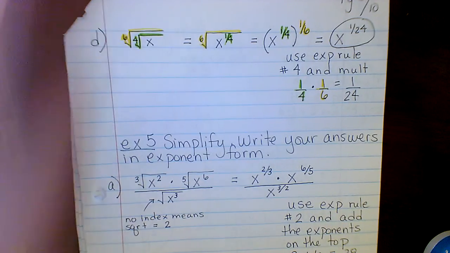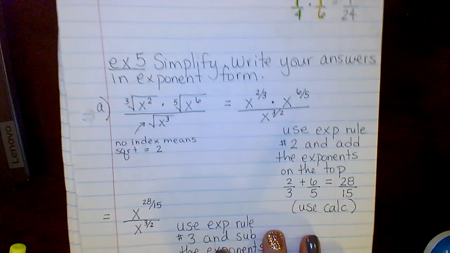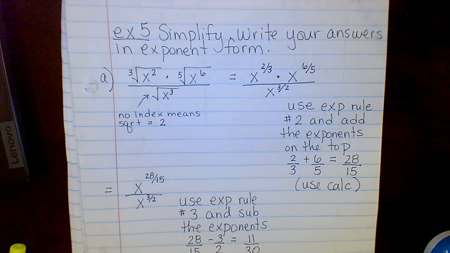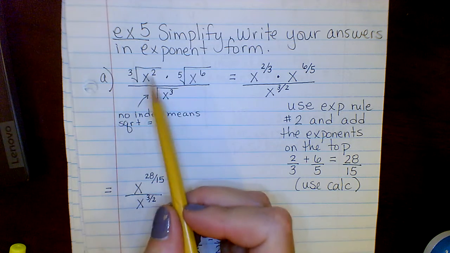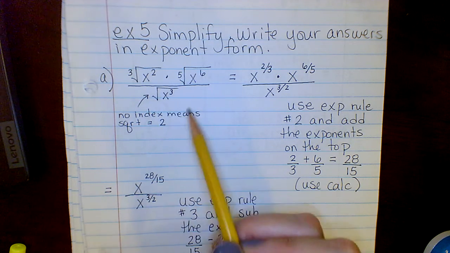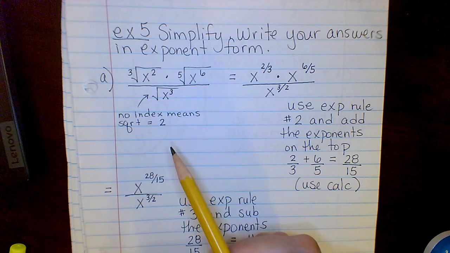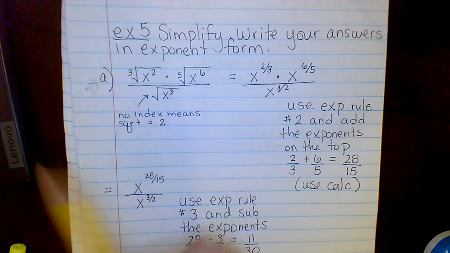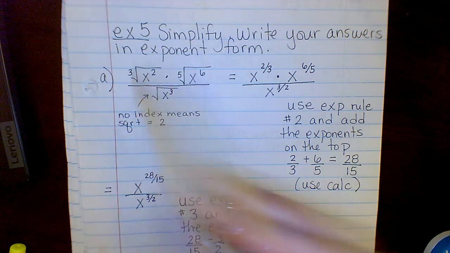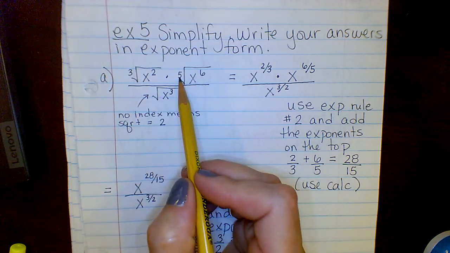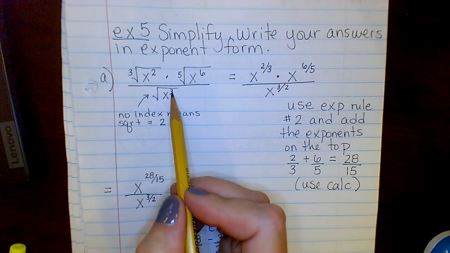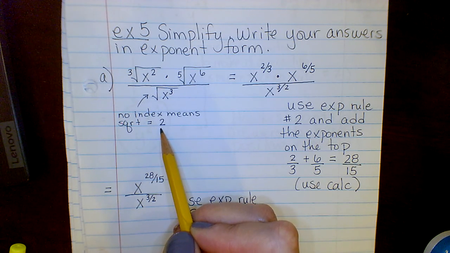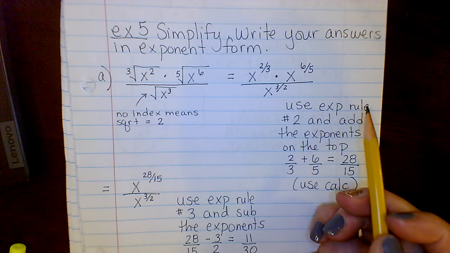Alright, so let's look at example 5. Let's write our answer in exponent form. Alright, we've got the cube root of x squared times the 5th root of x to the 6th divided by the square root of x cubed. Let's change all of these to exponents. Remember, exponent over root. So exponent over root, 2 over 3. Exponent over root, 6 over 5. Exponent over root. Remember, no index means the square root, which means 2. So there's the 3 halves.